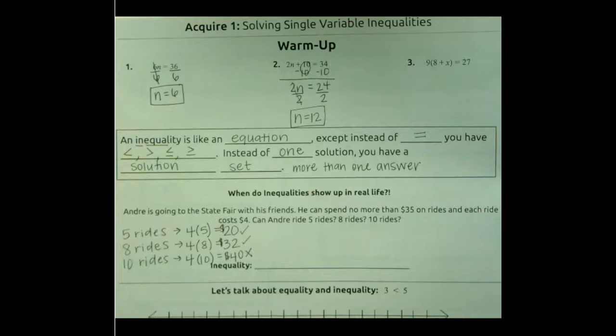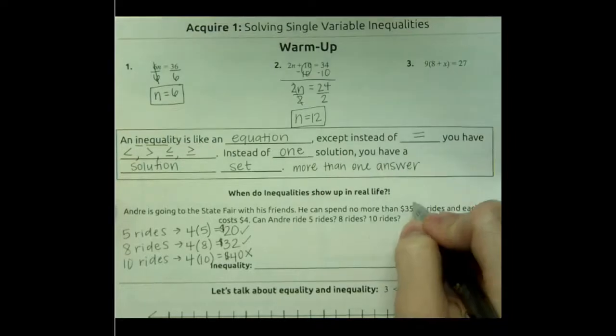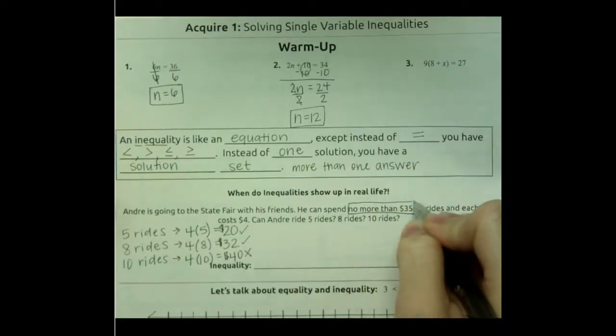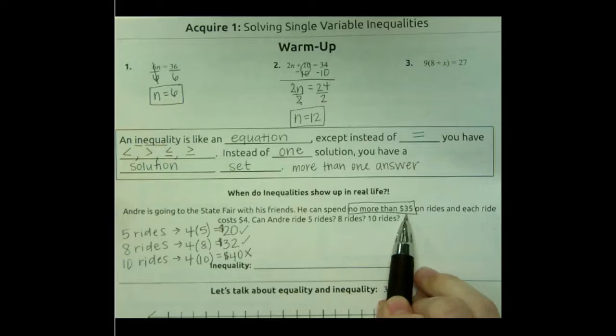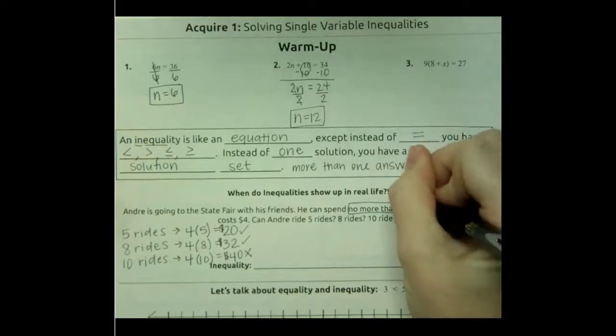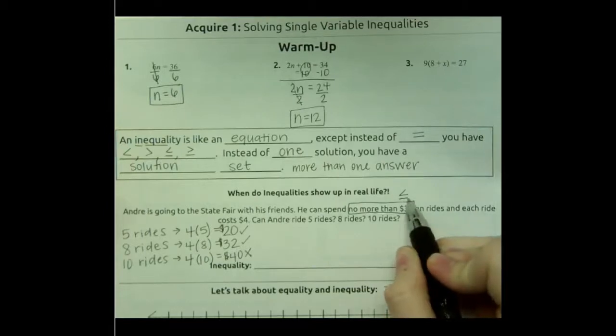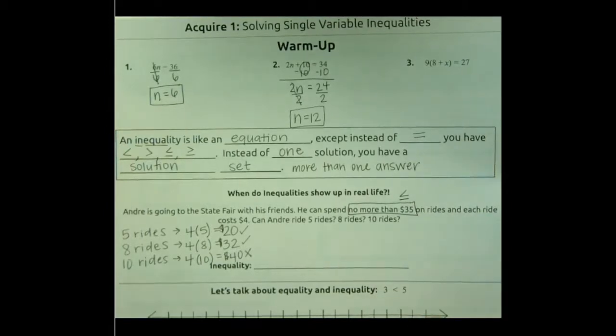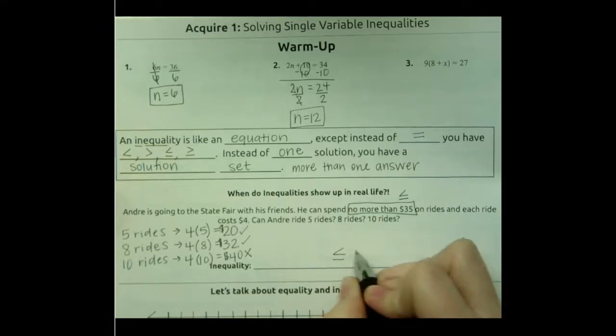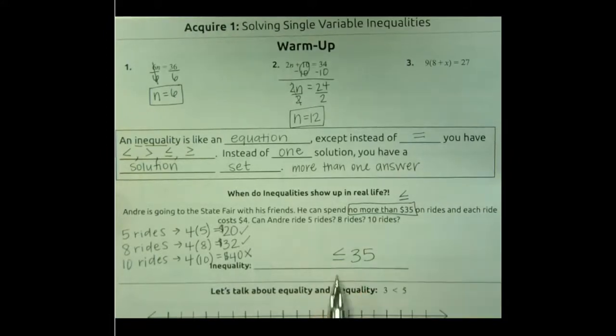So let's create an inequality about the situation to learn more about it and to write it in a better way. This part right here is super important. No more than $35. That means he can use less than $35 and he can also equal $35. But he can't spend more than $35. So we know he can have less than or equal to $35. He can spend that much.